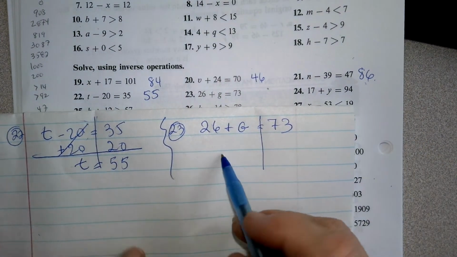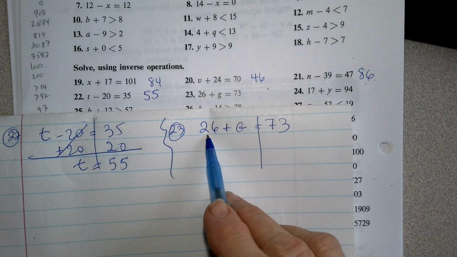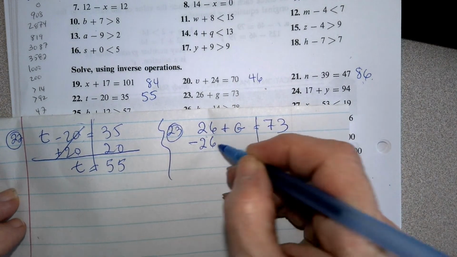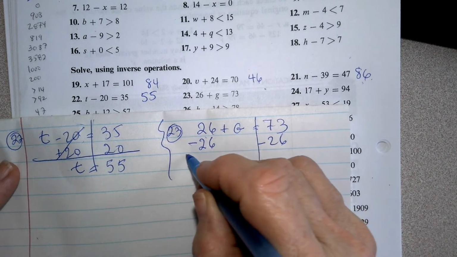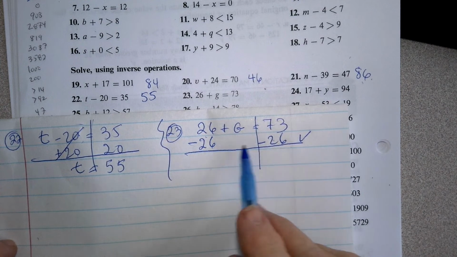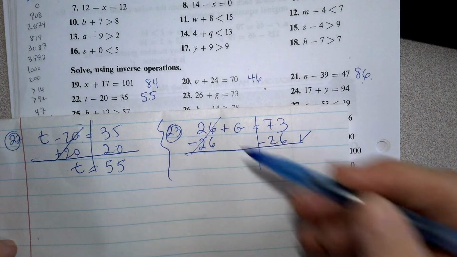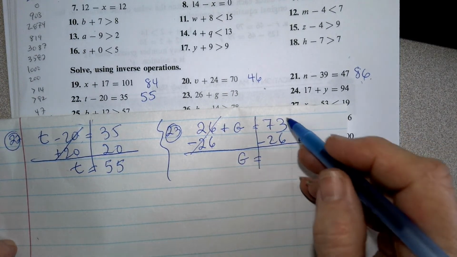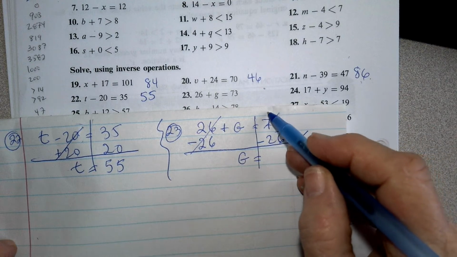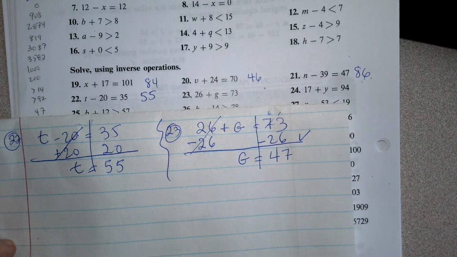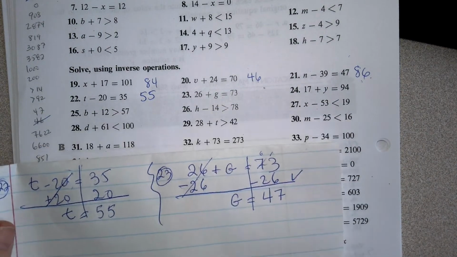All right, then. So if it doesn't have a sign, you assume it's a positive. What's the opposite of a positive? A negative. So you're going to put a negative, which is the same thing as a minus in this case. So I always have to see this equality step right here. What you do to one side, you do to the other. So 26 minus 26 cancels out, and you've got G is equal to whatever that is. That's going to be 47. I hope. And there it is right there.